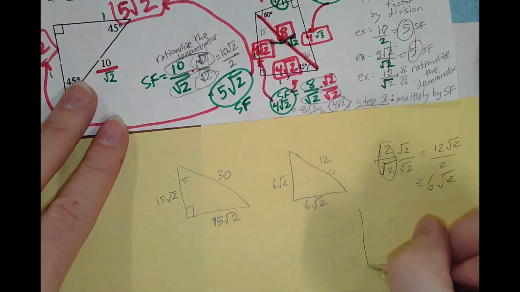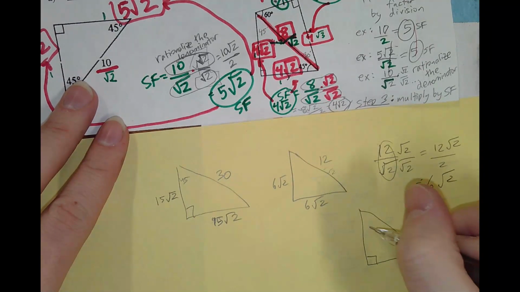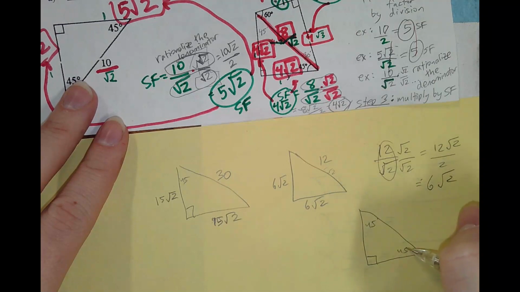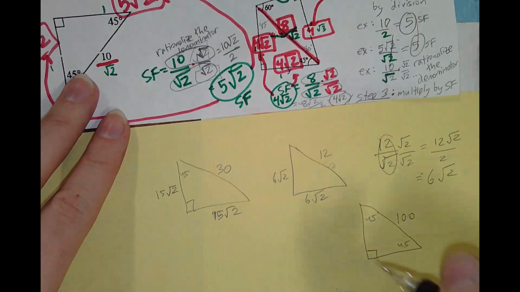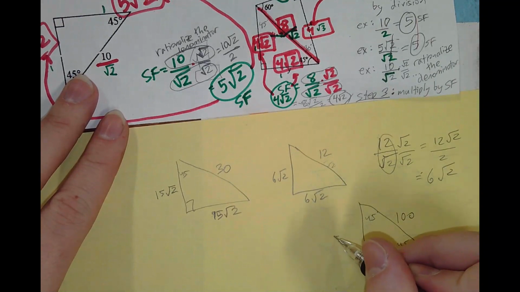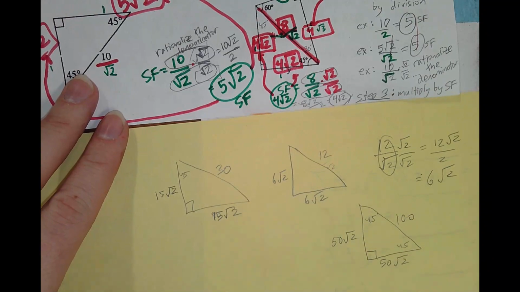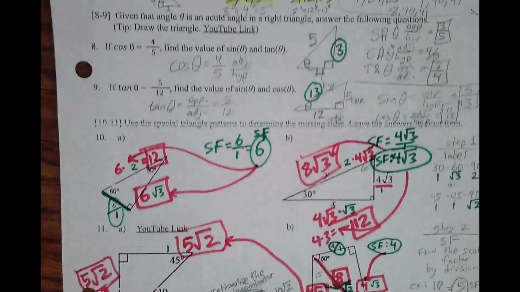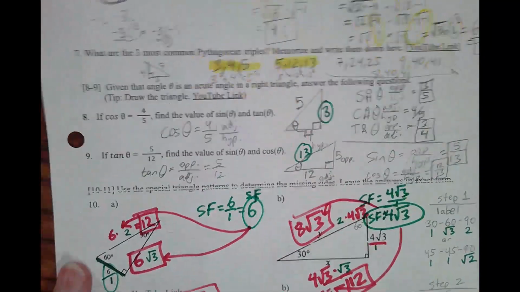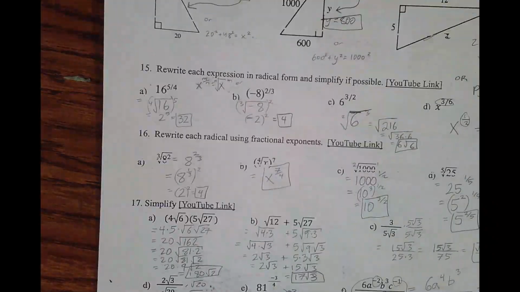So what if I had a triangle, a 45, 45, that had a hypotenuse of 100? What would these be? Right? They would be 50 root 2. It's a little trick that you can keep in mind, and it might be able to help for rationalizing by root 2.